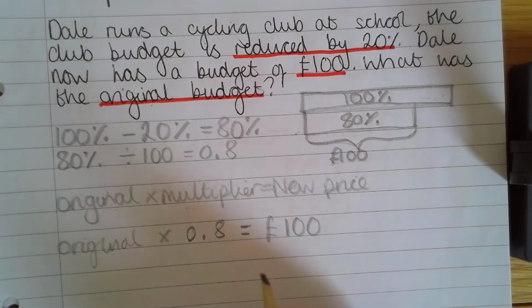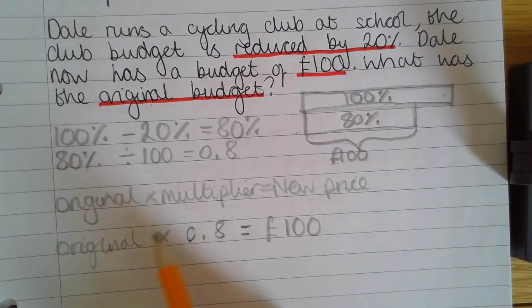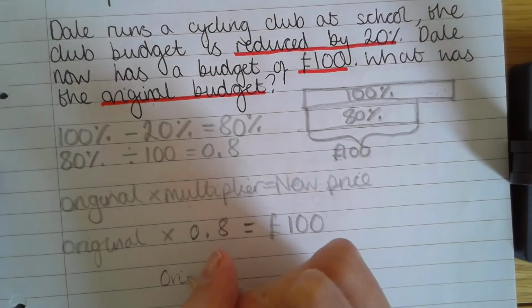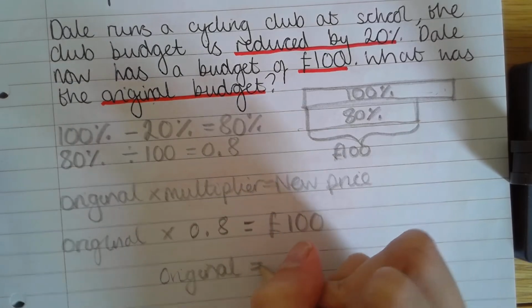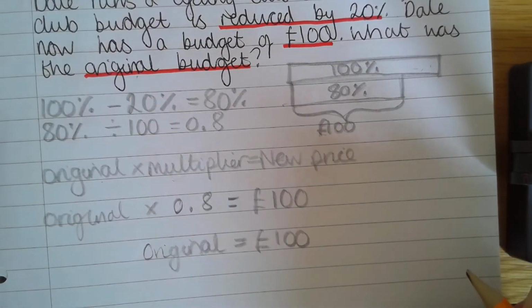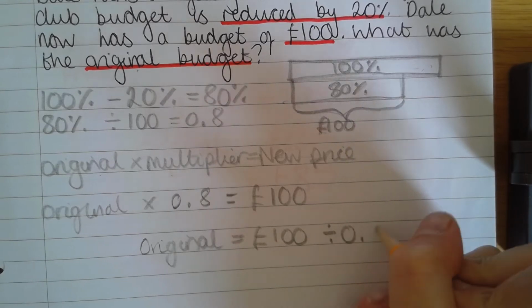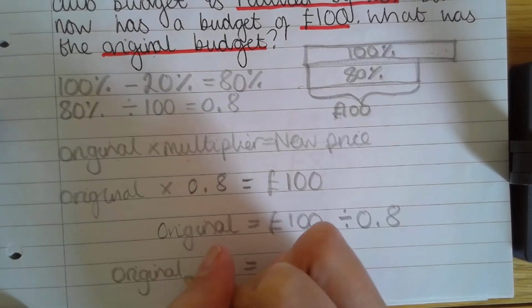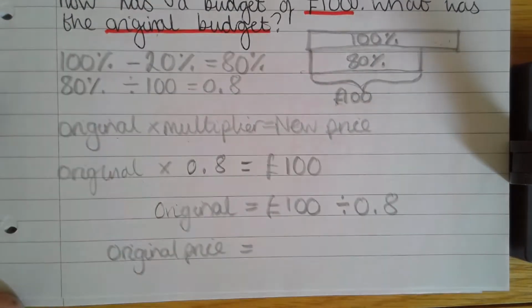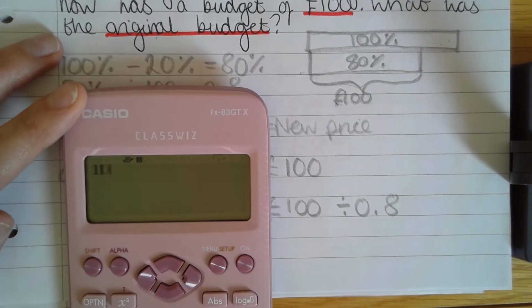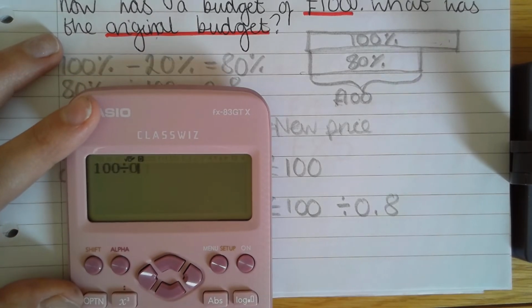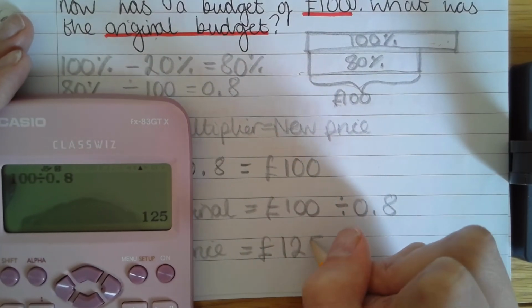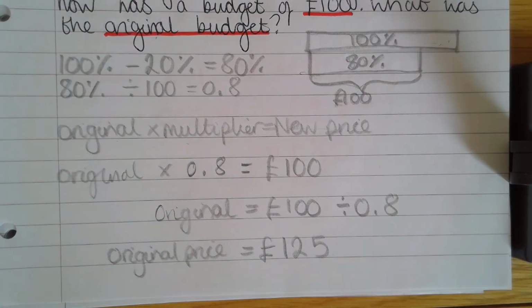Okay, as we keep saying, when you're doing change the subject, the opposite of timesing by something is dividing by something. So the original is £100 divided by 0.8. Okay, so my original price, you can use a calculator, 100 divided by 0.8 is 125. Don't forget units, pounds. Okay.